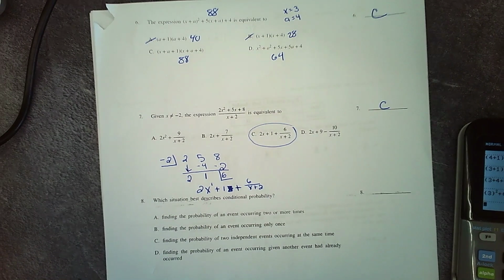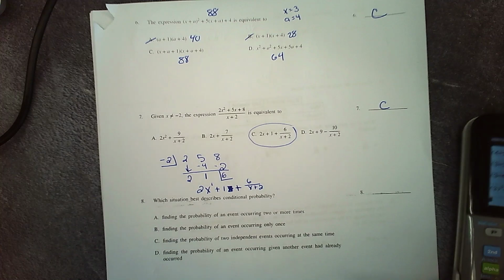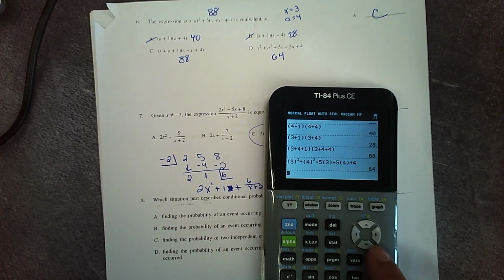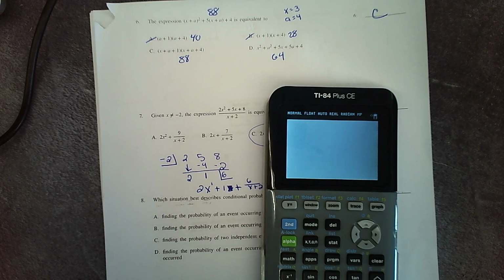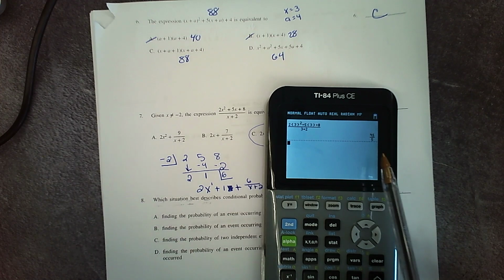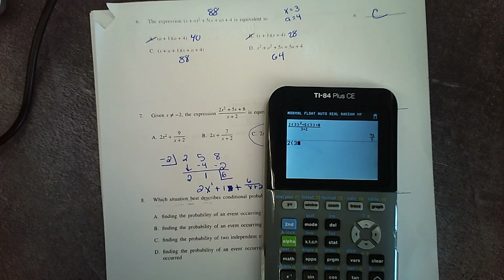Now, you can also check it by plugging in 3. So let's show you that. y equals 2 times 3 squared plus 5 times 3 plus 8 all over 3 plus 2. I got 41 over 5. So I'm going to plug in choice 1 here.